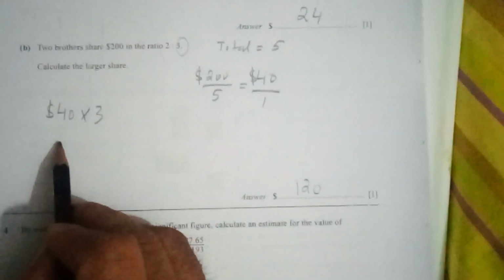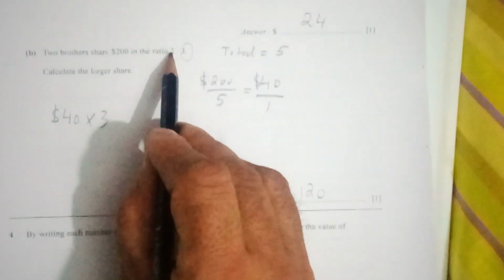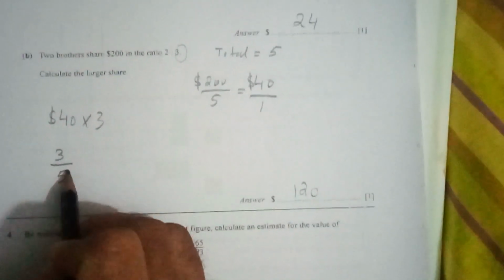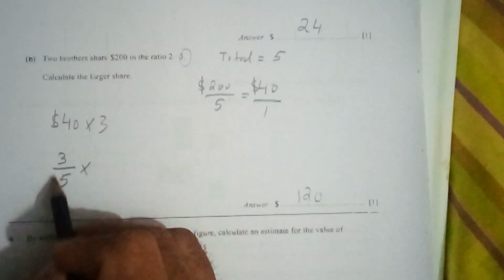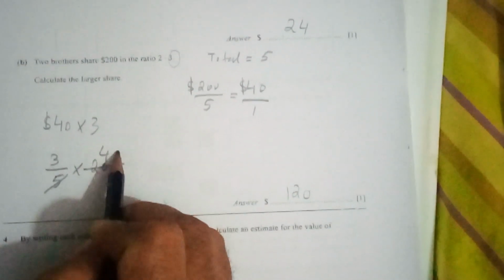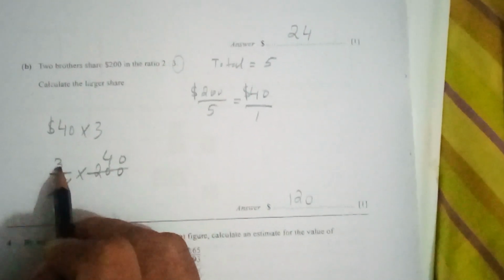And some people also do it like this. This is the larger part, and the total parts, 2 plus 3, is 5. So they do 3 over 5, and the total amount is 200. If we simplify, 40, and this 40 times 3 is 120 again.